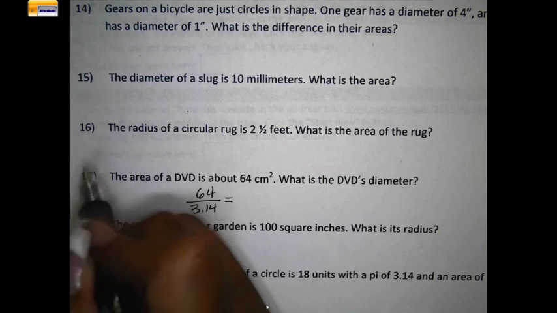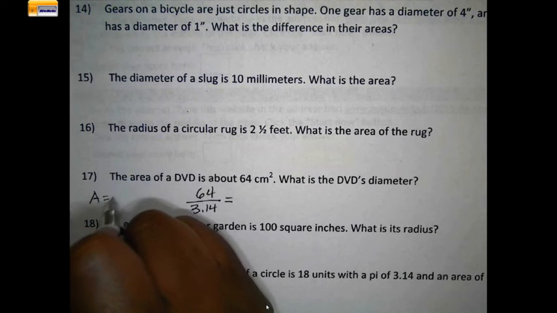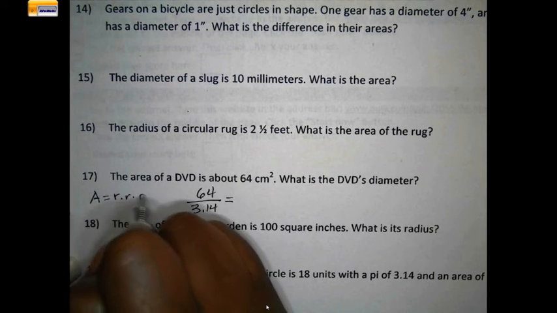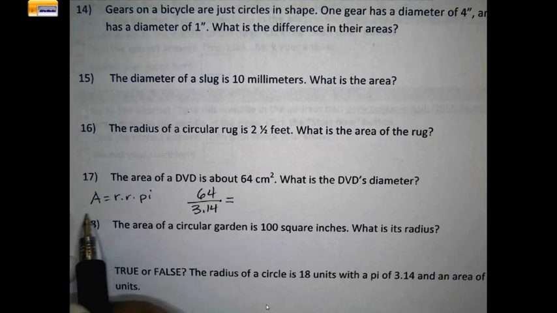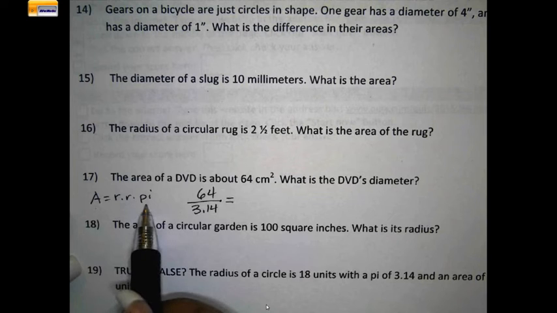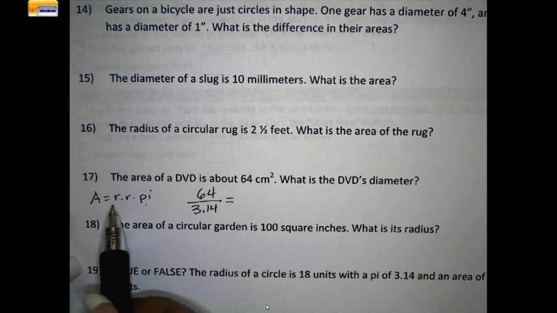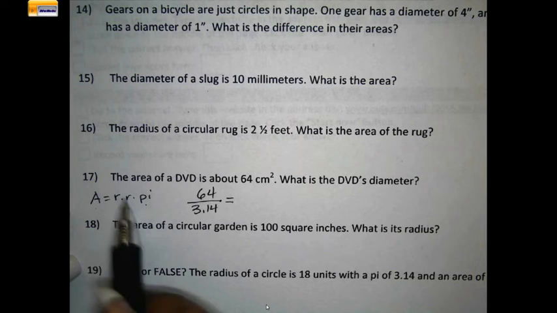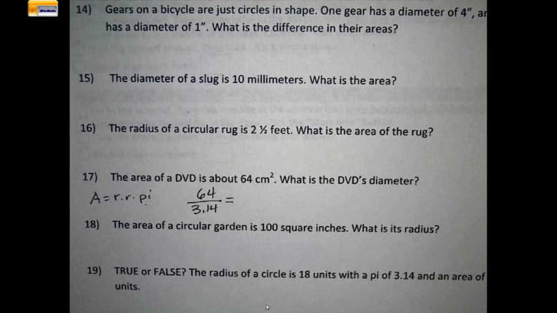Remember, the formula is area equals r squared times pi. You're given the area. So you need to take the area and divide it by pi. That would give you what r squared is equal to. Let's figure out what that is.